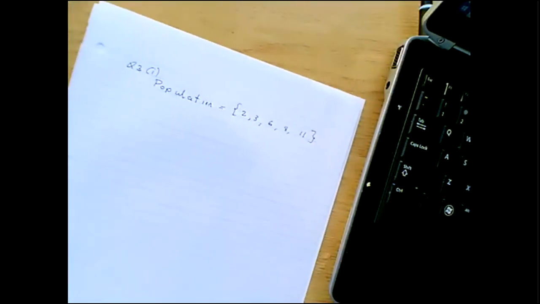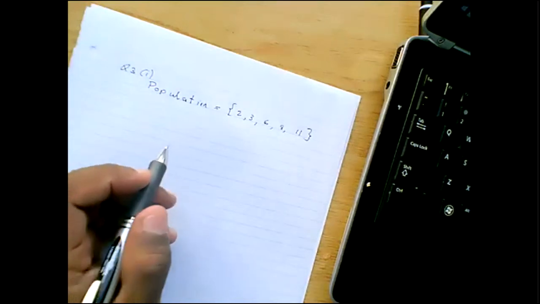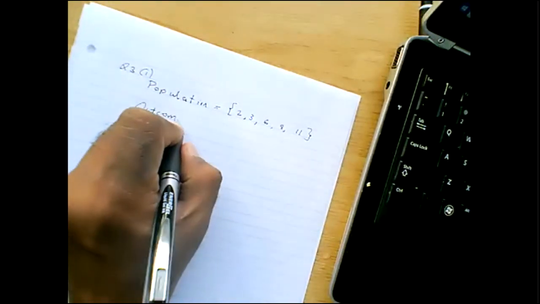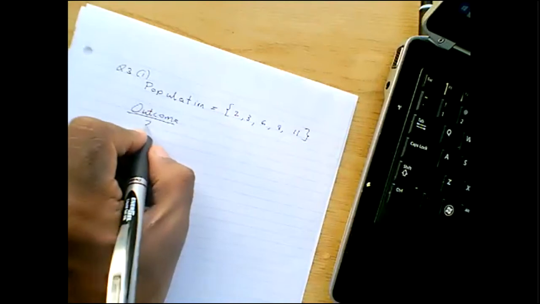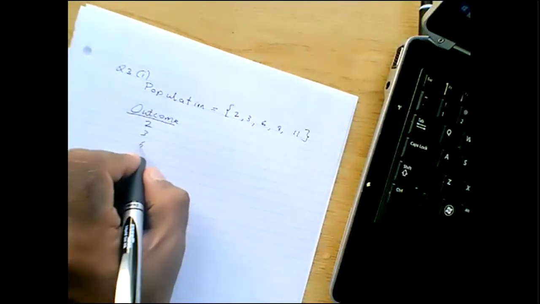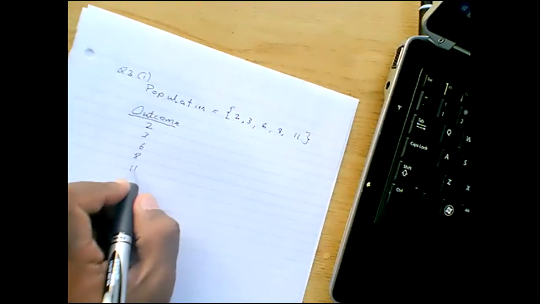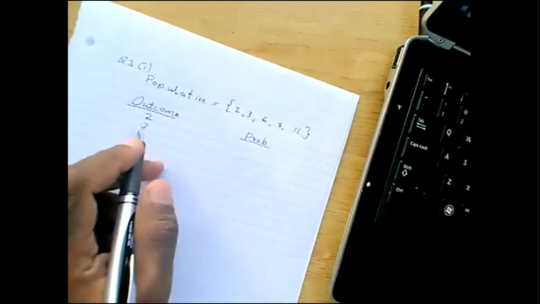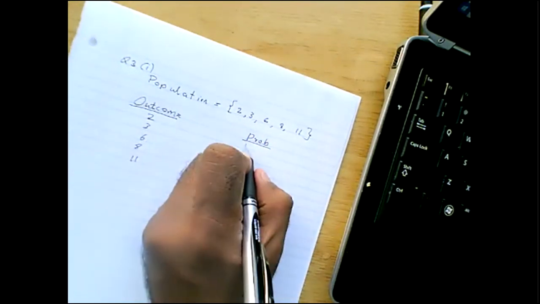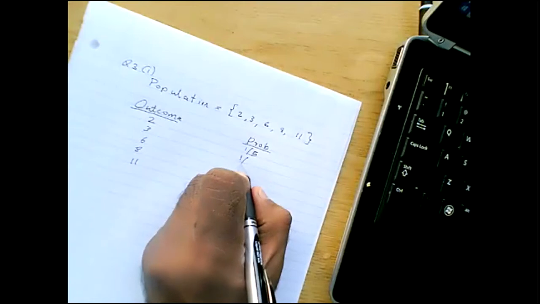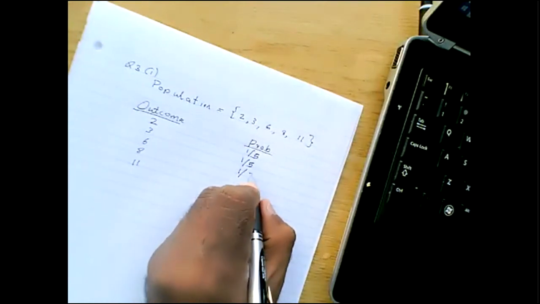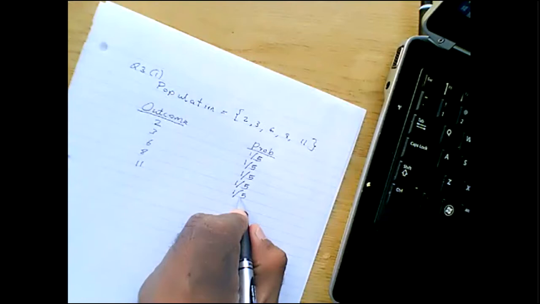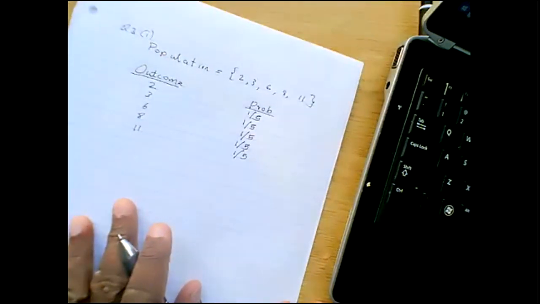And you're choosing a number at random. So the number can be any of these: 2, 3, 6, 8, or 11. Because there are only 5, the probability is going to be equal.